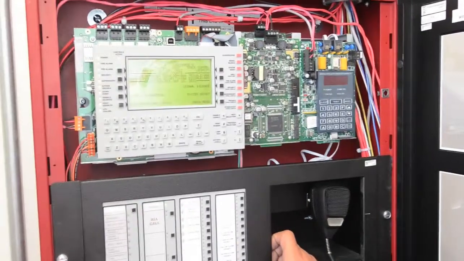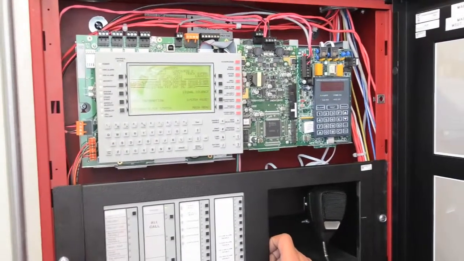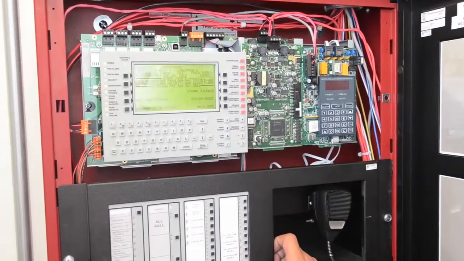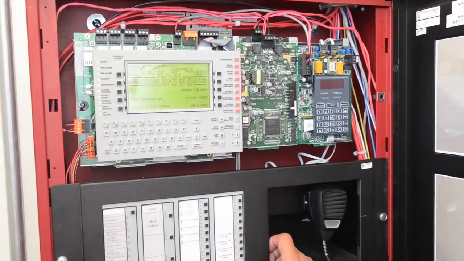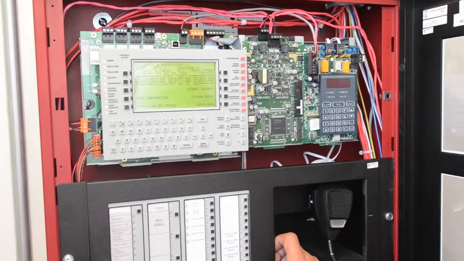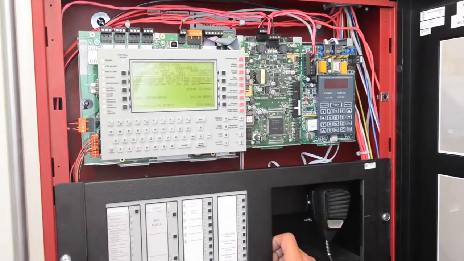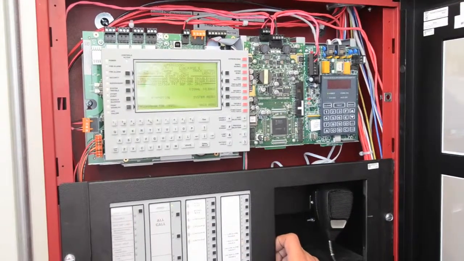When I tripped this pull station, did it do the whole station or just this building? No, it did the whole site. Yes. Any smoke detector, any pull station, any methane sensor downstairs will trip the entire site off, as per the specifications.